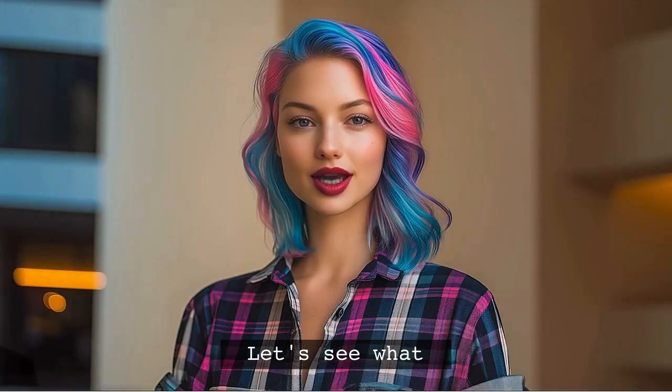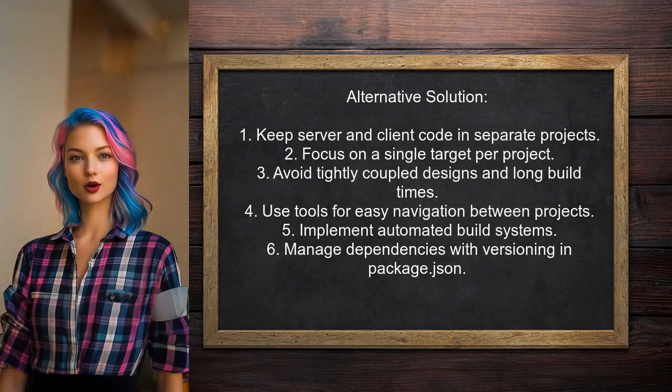Let's see what someone else had to say. This user suggests keeping the server and client code in separate projects. They believe that each project should focus on a single target, which aligns with industry practices and expectations. This separation helps avoid tightly coupled designs and long build times.